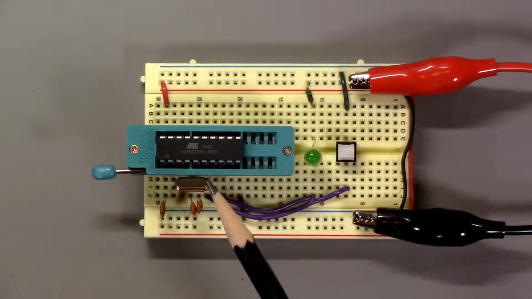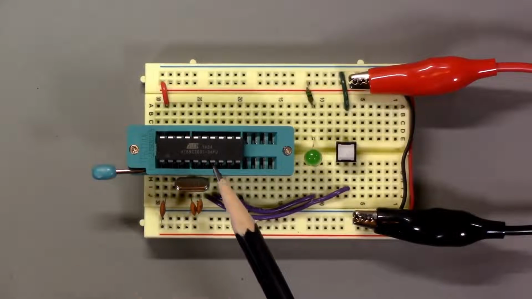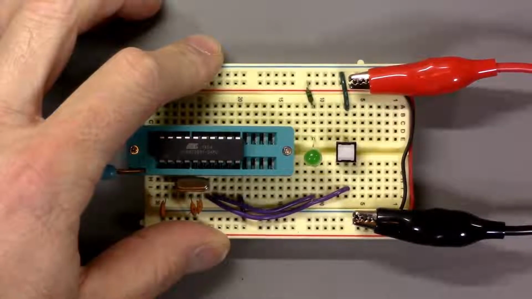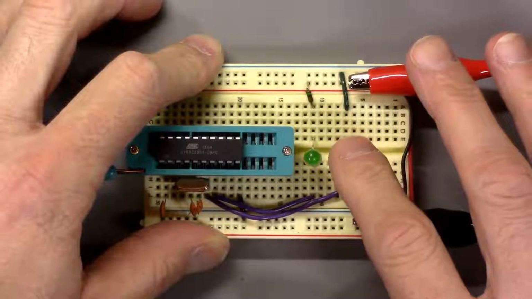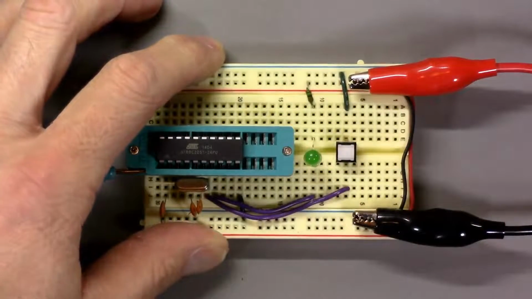All right, so here we are. I have programmed the revised firmware into the device. So let's power on the power supply. And I'm going to press the push button here, and the LED comes on. And I release, and the LED goes off.